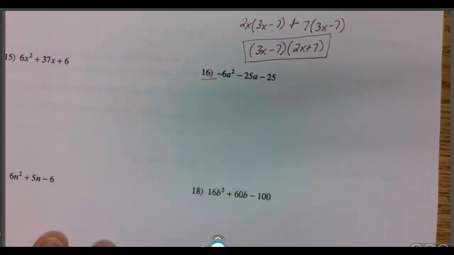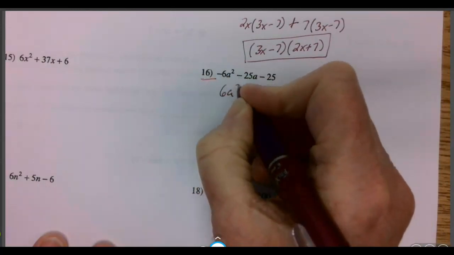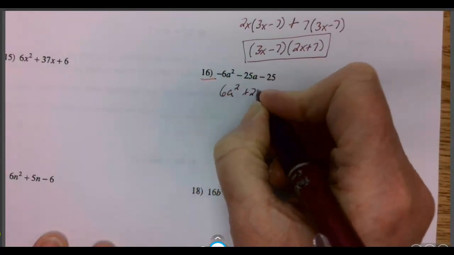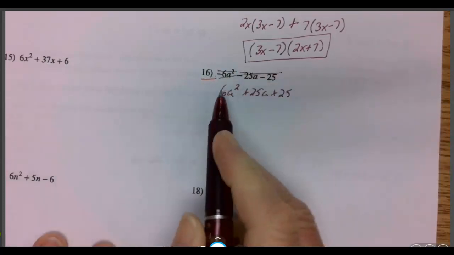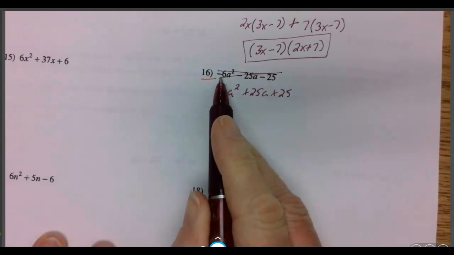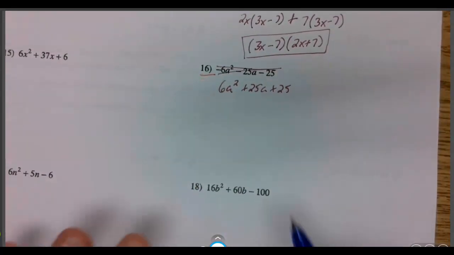So I'm just going to go ahead and do it. I'm just going to change this problem, actually. So I'm going to change it to have everything be positive. 6a squared plus 25a plus 25. Okay, so I'm actually changing the problem because if I have a front term, a leading coefficient that's negative, I'm going to have to factor it out. We'll deal with that tomorrow.